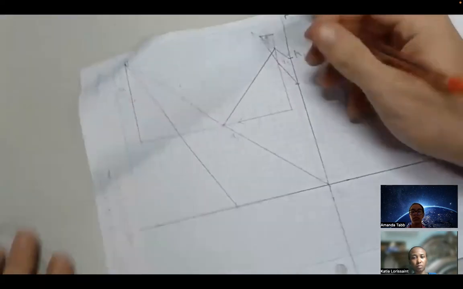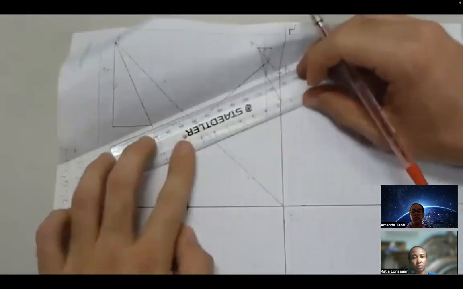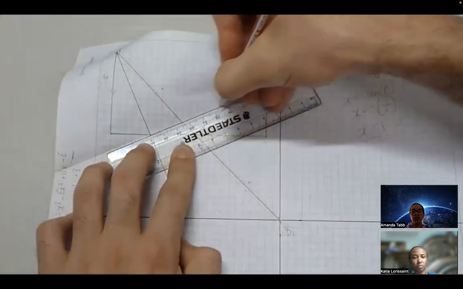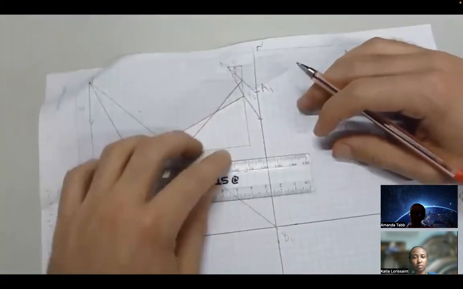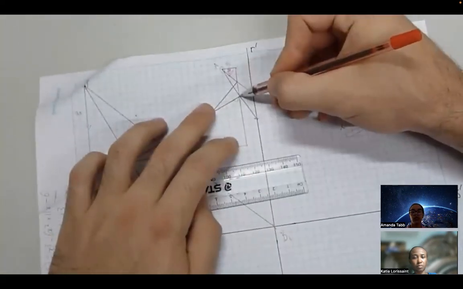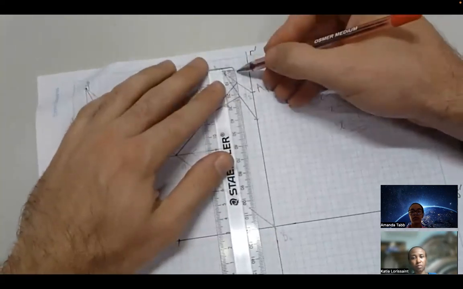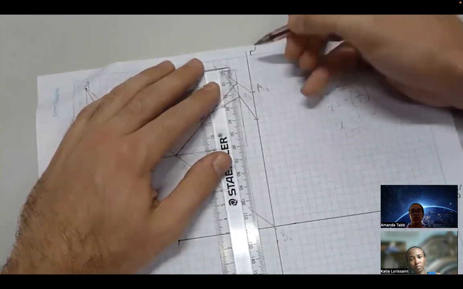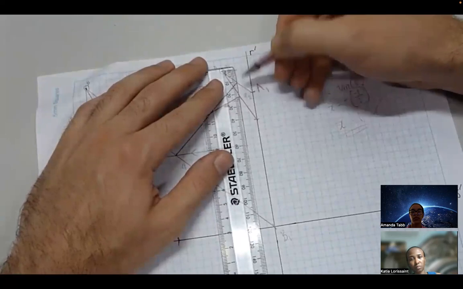And so again, let's just draw the line that is perpendicular to both of these. And so now let's take a look. So I'm going to measure up here and measure along here. So you see the intersection there is about 2.1.